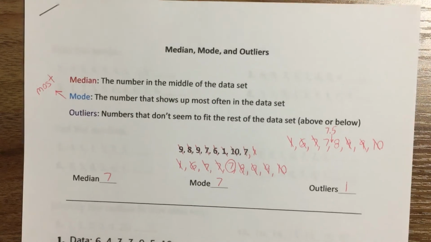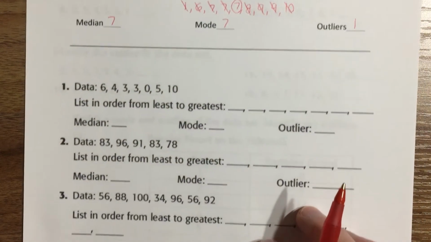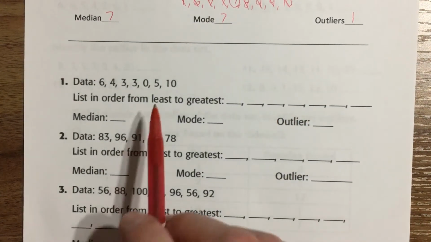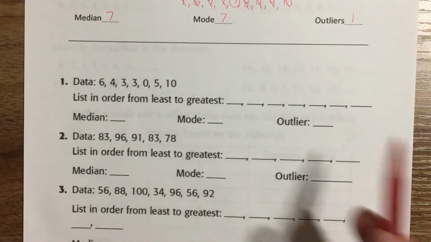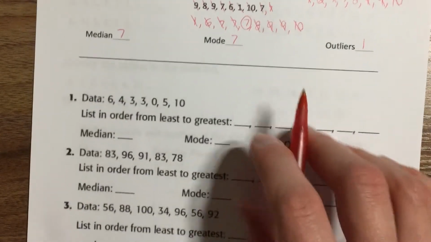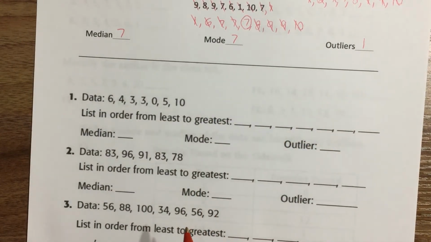Okay, let's move it along. We've got a few different data sets to look at here. Okay, and you'll notice that part of these problems is listing them from least to greatest, because that is something that will help. Okay, you saw we did it up here. It's going to help you a lot to do it here as well.